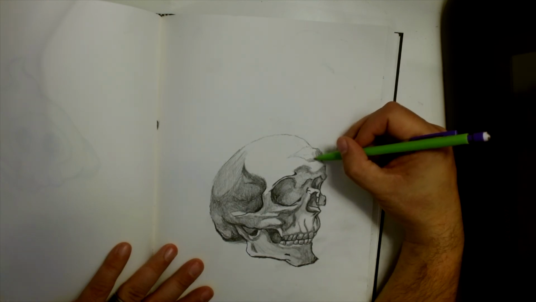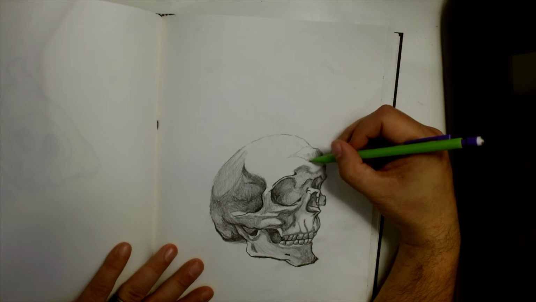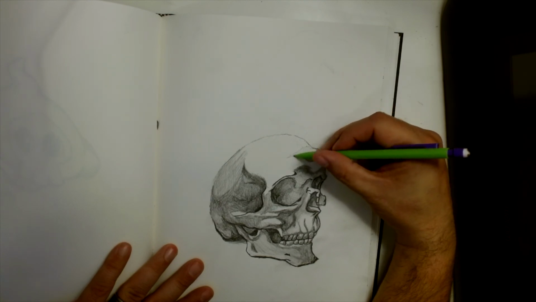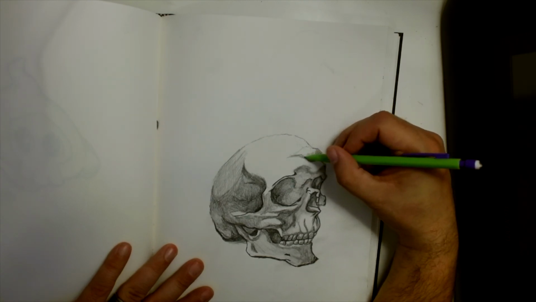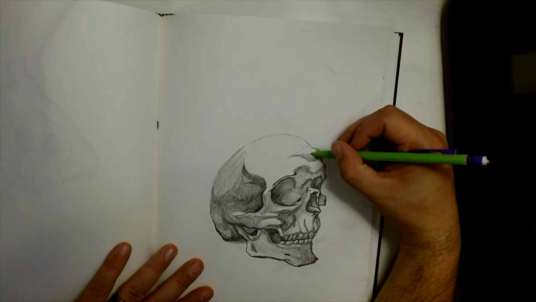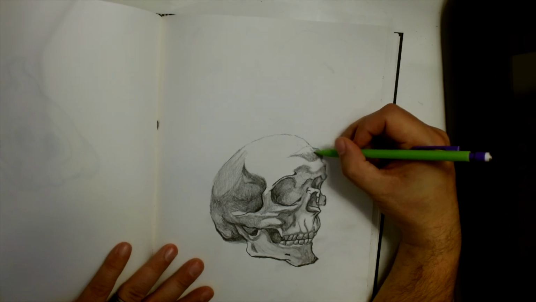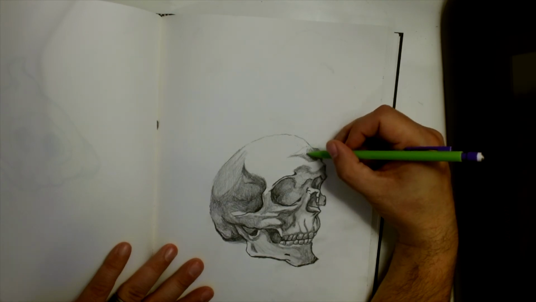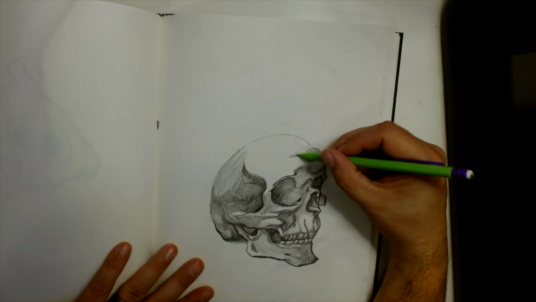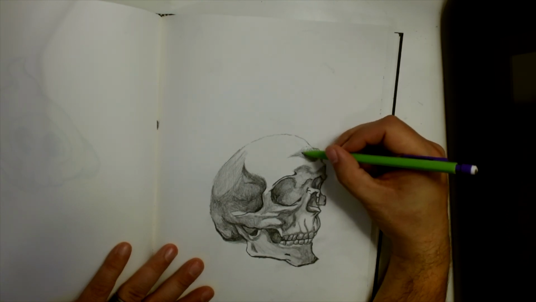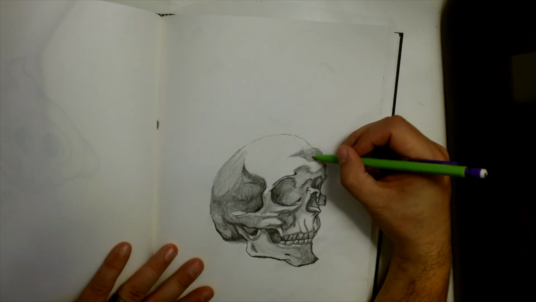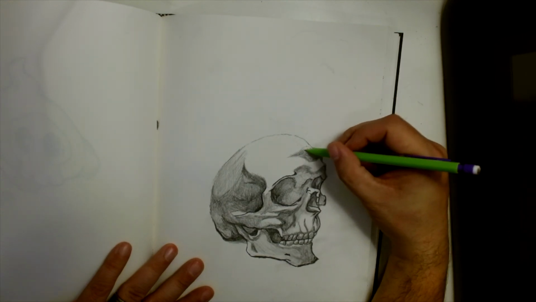And we're just going to build that out. Go over as needed. If certain areas need more of a workover, you can do it that way.